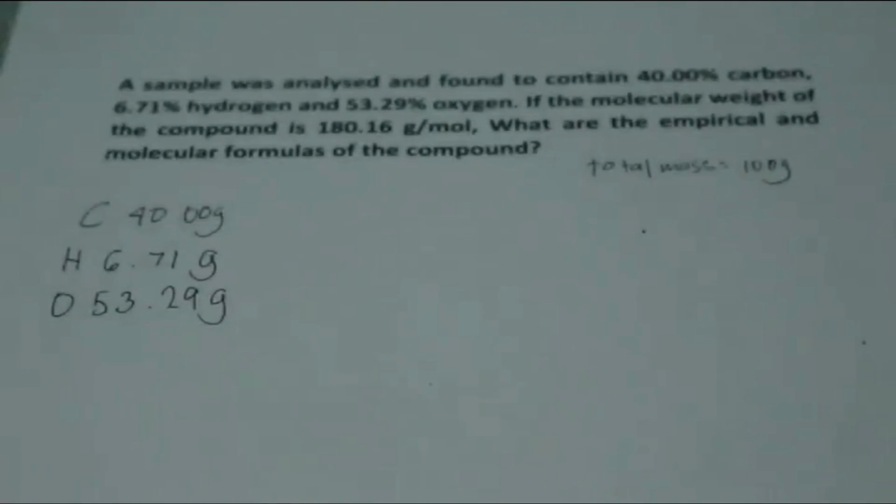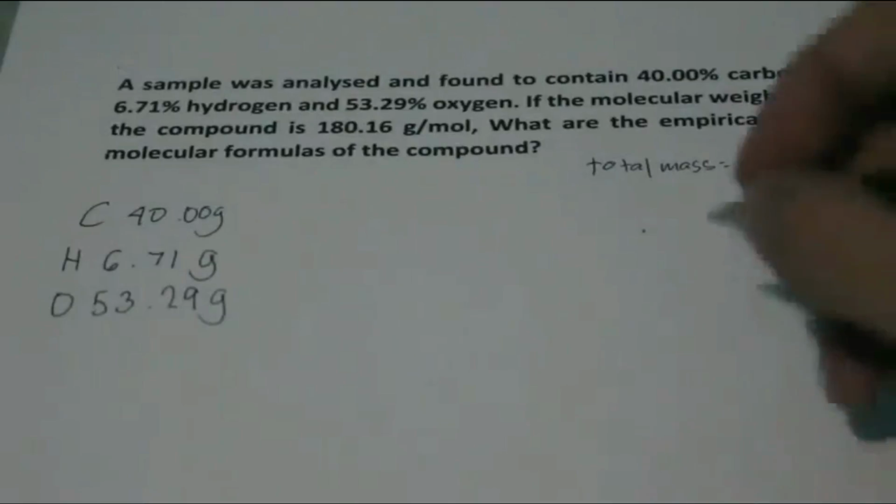Then, let's find the mole of each element. To do that, we must multiply it by its molar mass.